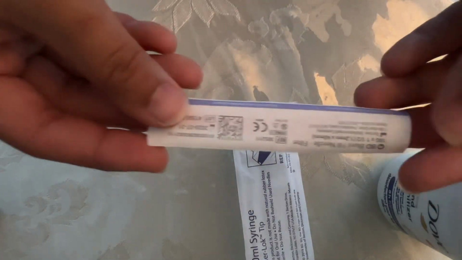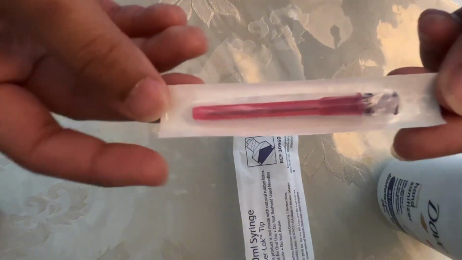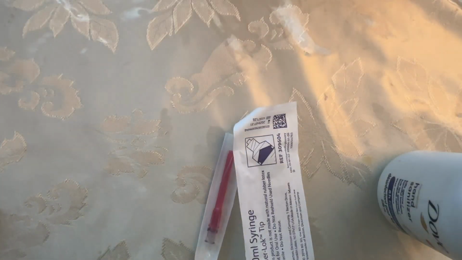So into the medication room, the nurse needs a hand sanitizer, a 10 ml syringe, make sure that it's dry and intact, an 18 gauge blunt needle, make sure that it's dry and intact and not used, and some alcohol swabs.